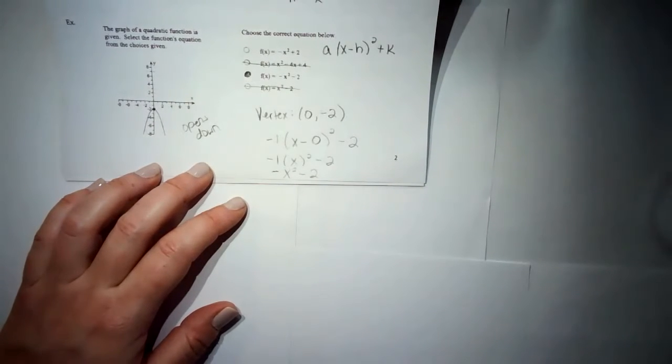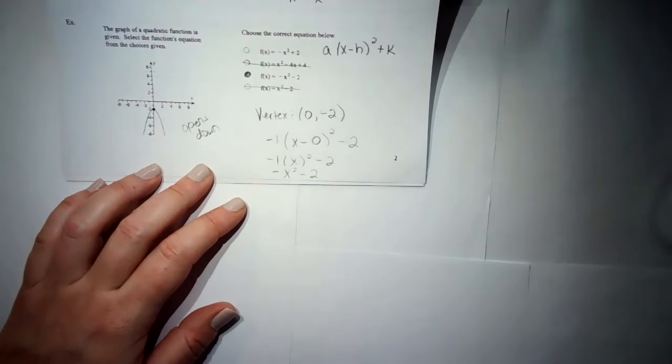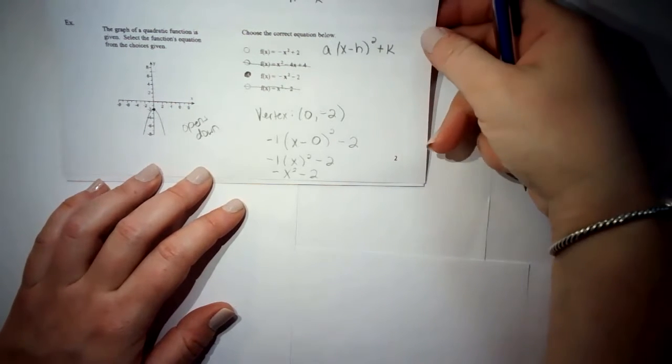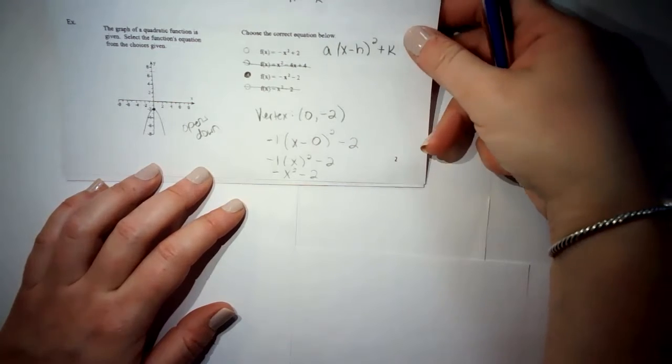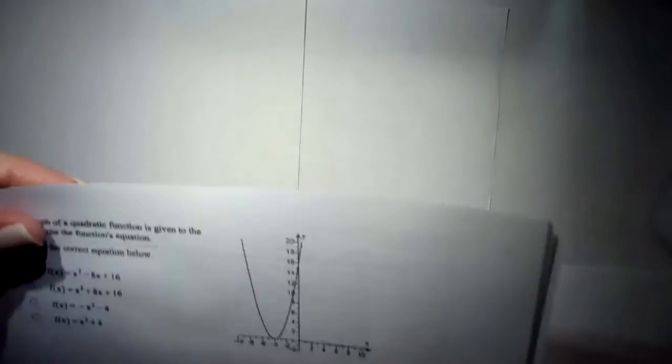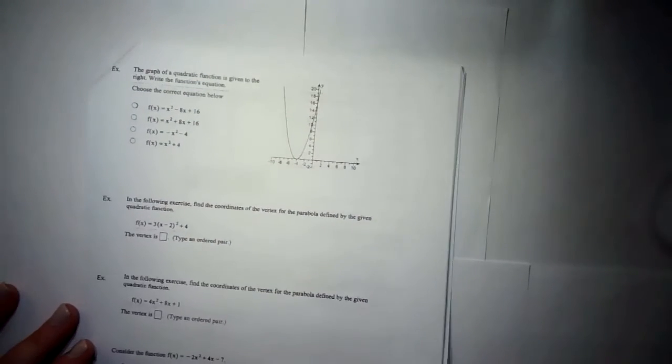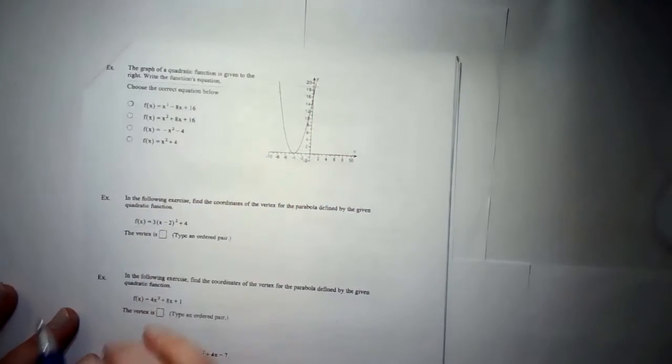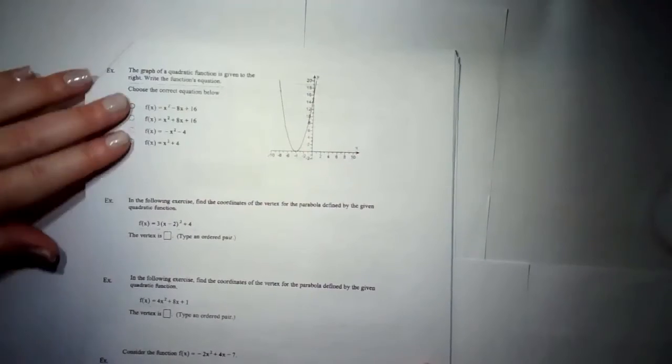So sometimes you just have to go for it, plug it in yourself and clean it up, and then it'll make sense. Okay? All right, everyone okay with that one? All right, let's try another one. Okay, here we go. All right, well, I definitely do not see standard form there. So, all right, here we go.